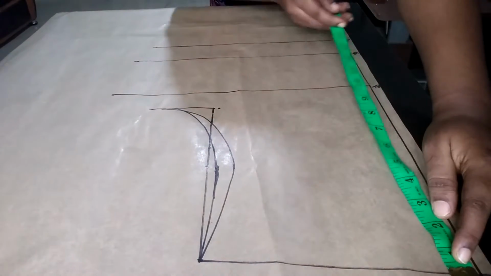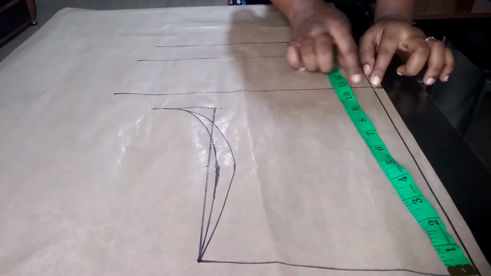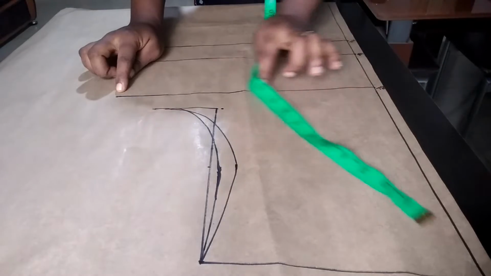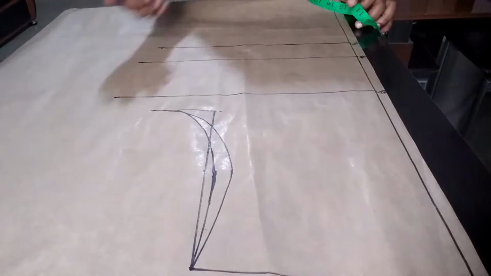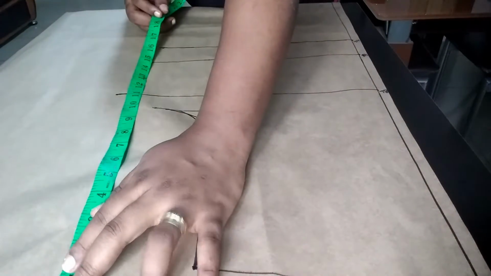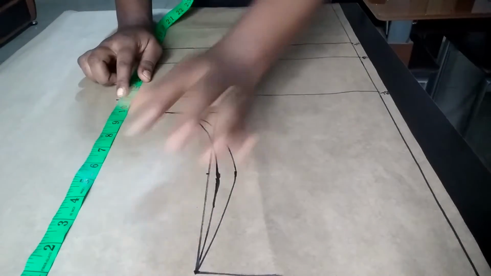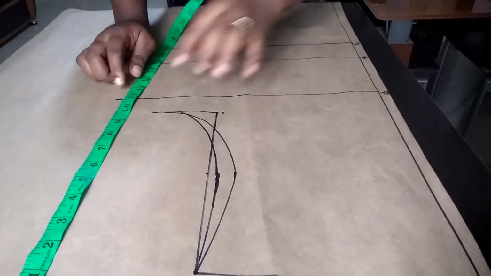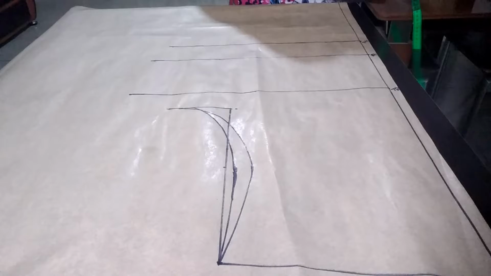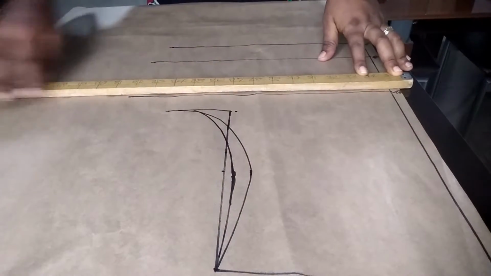For example, my own is 11 inches, and this is the point here, 11 inches. I'm going to draw that line straight on the horizontal. And how do you make it very straight? Measure the same point, 11 inches from your shoulder line downward, just the way you did it here. Do the same thing here and make a point there. Then you use your ruler to join them together to get an accurate straight line.